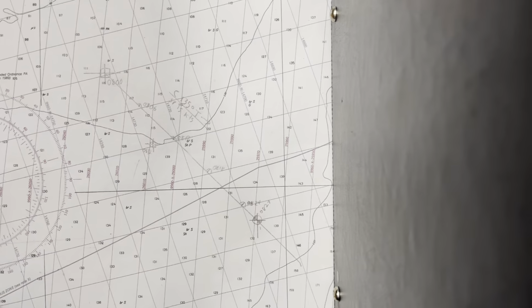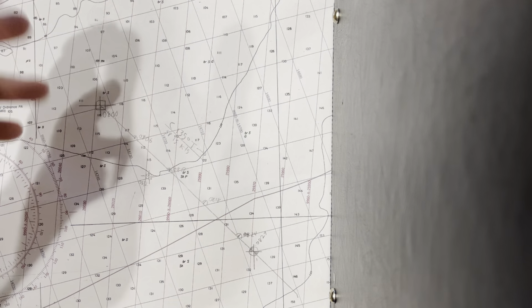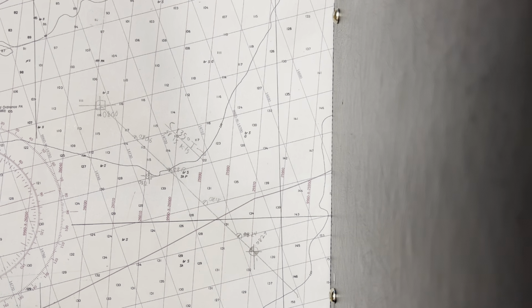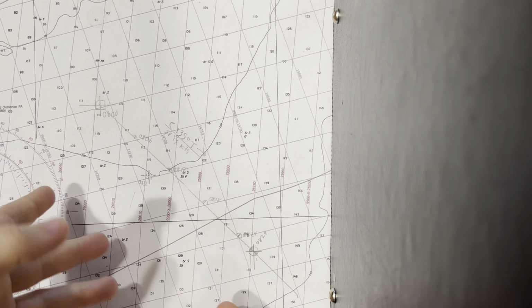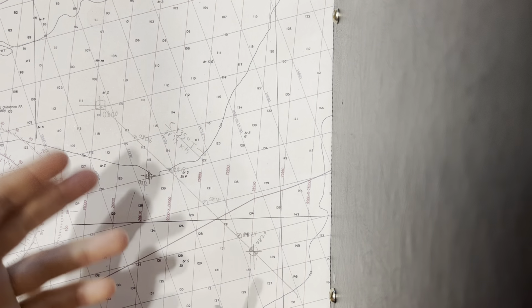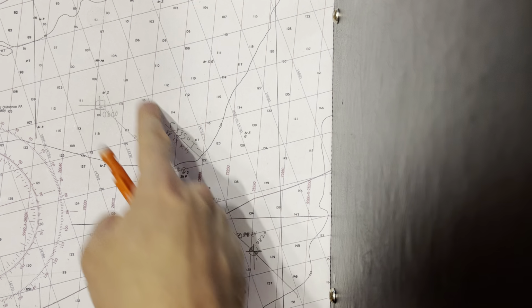Okay. Now we're going to talk about set and drift. Set and drift are the names for how your boat gets affected and impacted by either wind or current. Basically, any force that's causing you to move off course from your intended track line. So we're going back to the track line that I made before here.